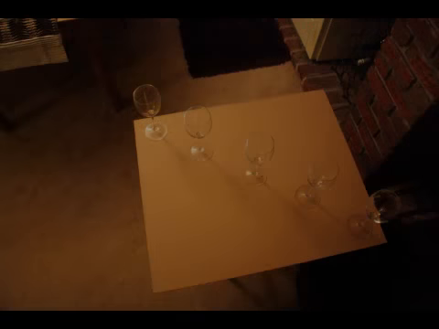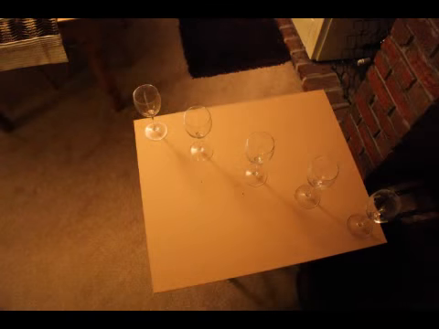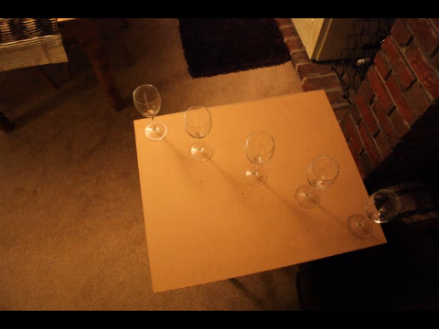Now we're going to take a number of shots of these 5 wine glasses, and there aren't any prizes for the lighting or best photos here. The images are just a way of illustrating some of the principles.